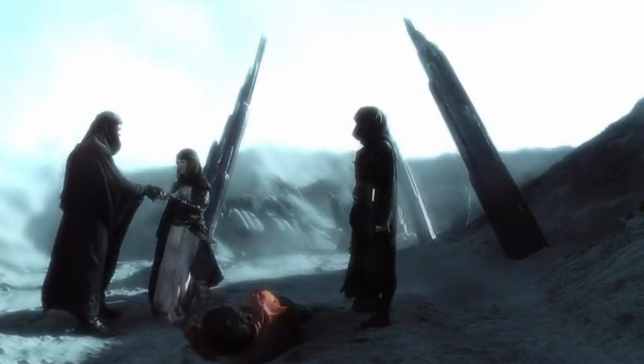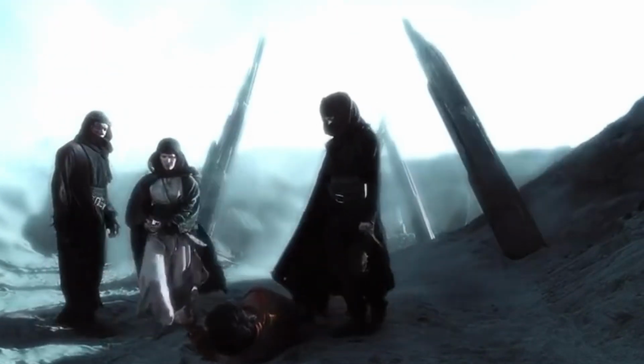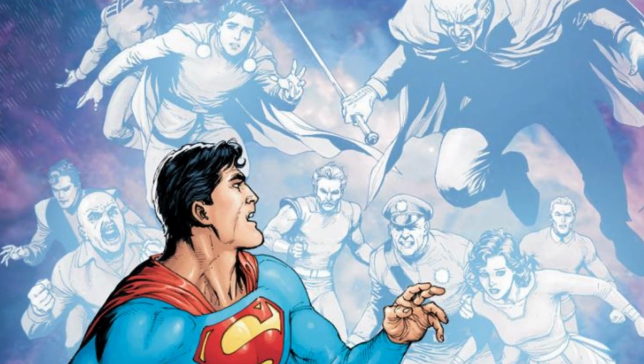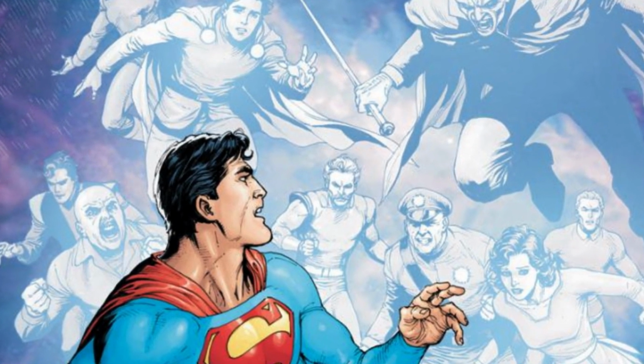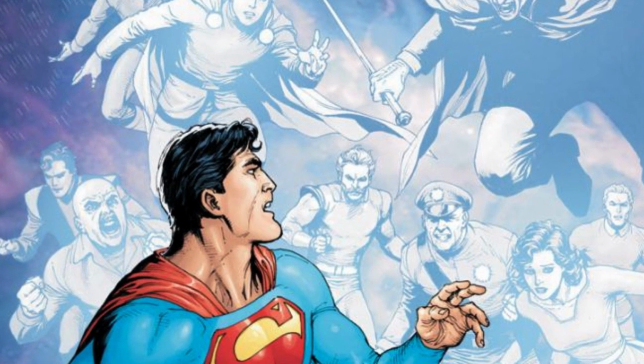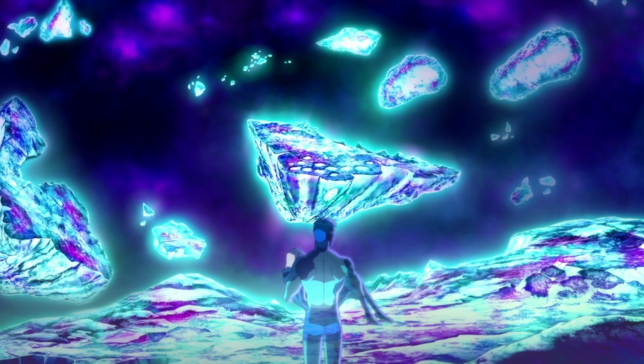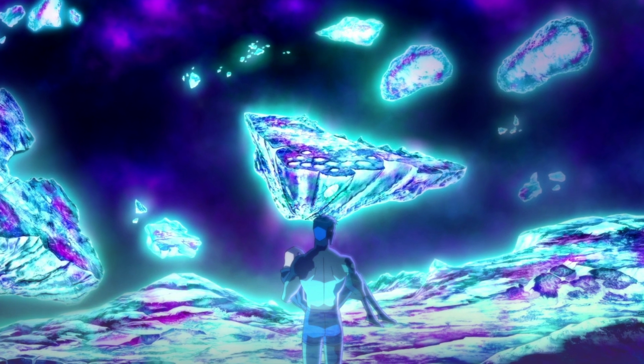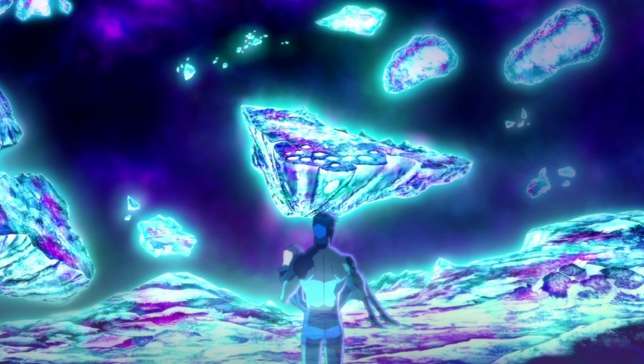It serves as a moral dilemma for Superman, reflecting his commitment to justice without resorting to killing. The Phantom Zone delves into themes of justice, redemption, and the complexities of punishment. It allows exploration of the consequences of actions, rehabilitation, and the potential for redemption even for the most dangerous adversaries.